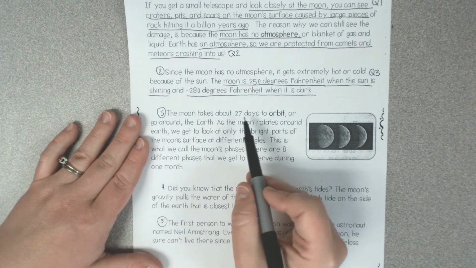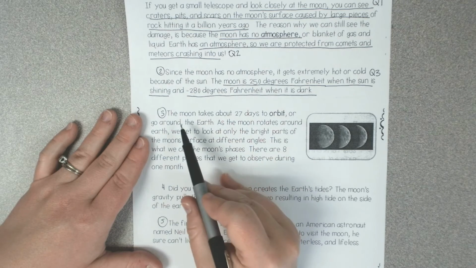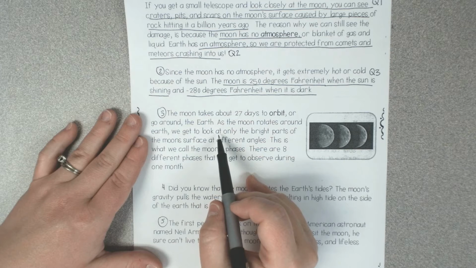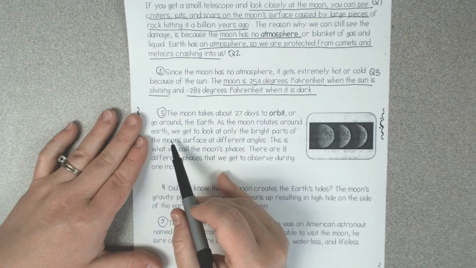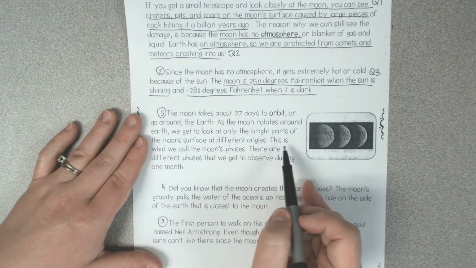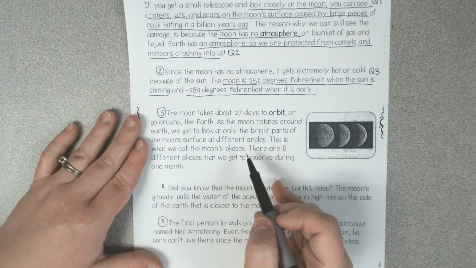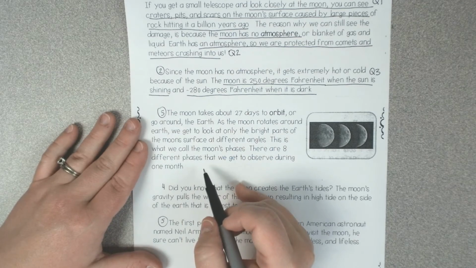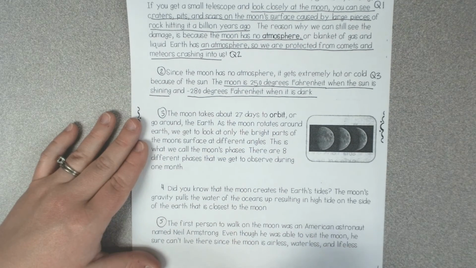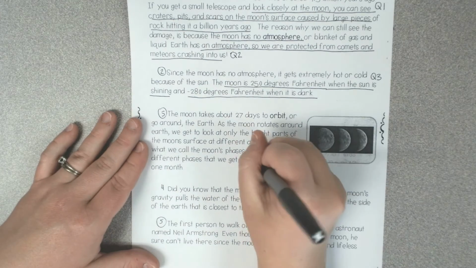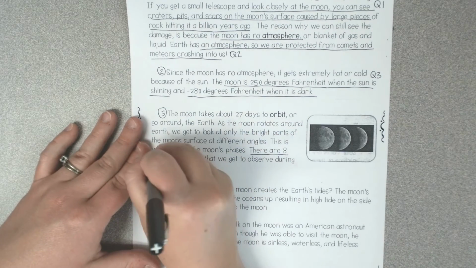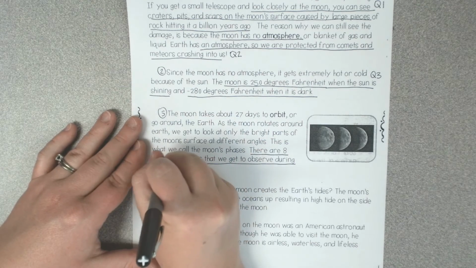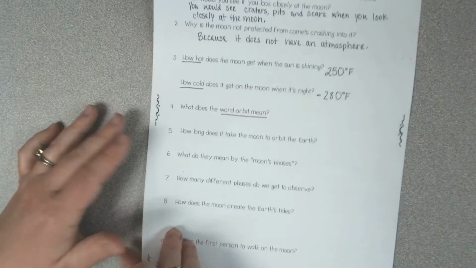The moon takes about 27 days to orbit or go around the Earth. As the moon rotates around Earth, we get to look at only the bright parts of the moon's surface at different angles. This is what we call the moon's phases. There are 8 different phases that we get to observe during 1 month. Now wait a minute. I thought we talked about phases here and how many? There are how many different phases? There are 8.